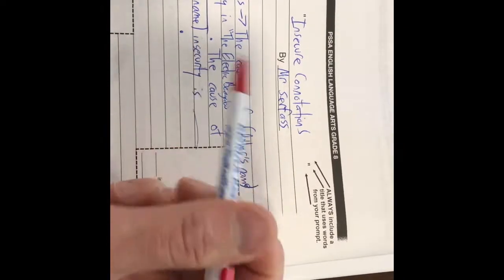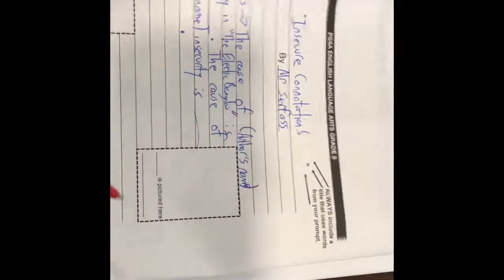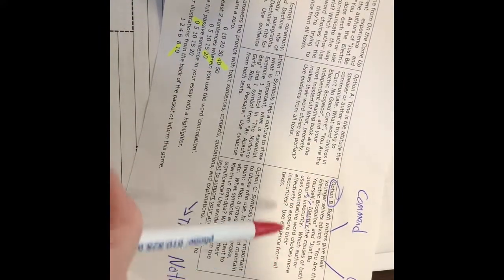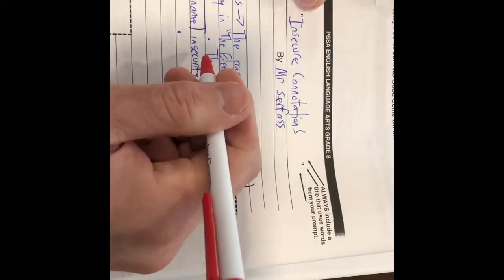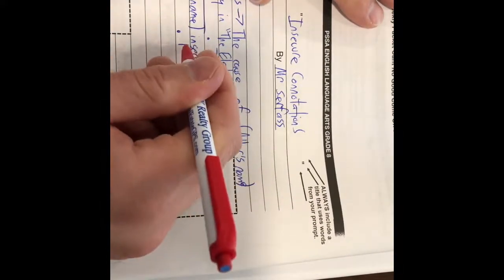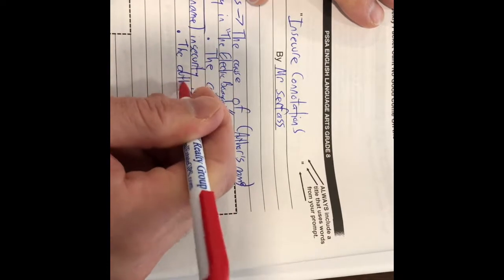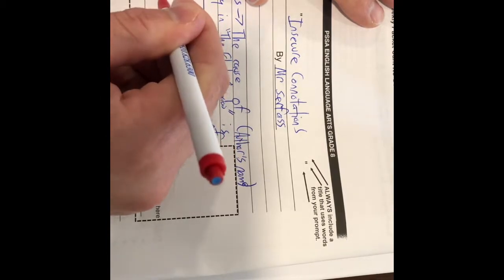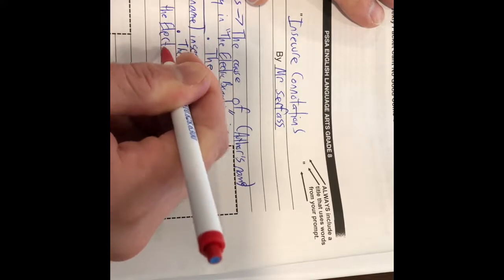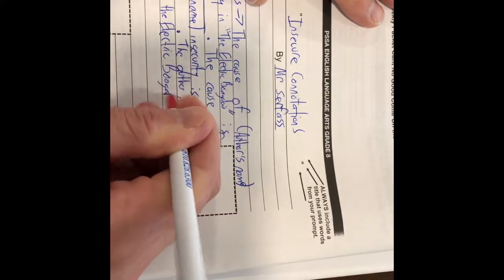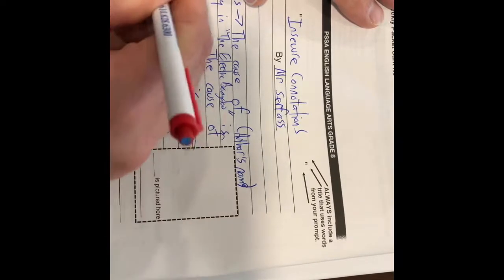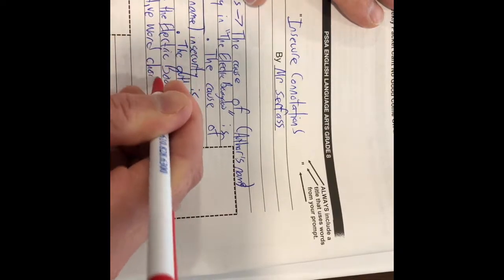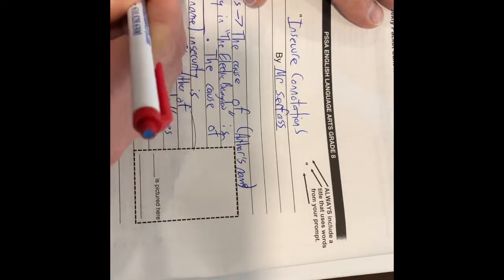And then probably the third one would be taking care of the question. And the question is, which author uses connotative word choices more effectively? So you might say, the author of You Are the Electric Boogaloo uses connotative word choices more effectively.